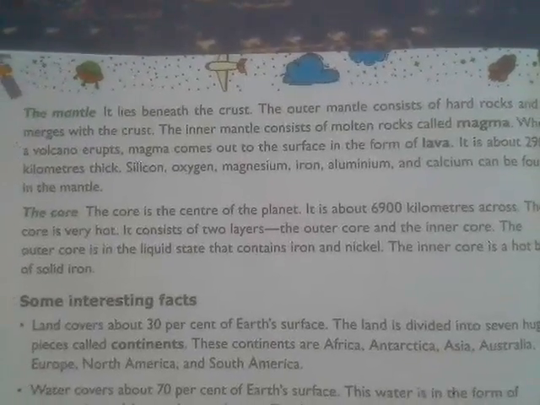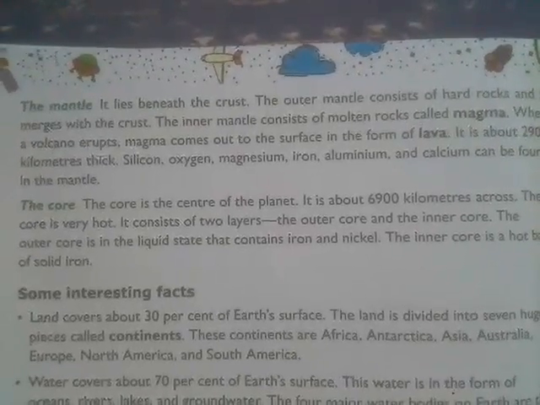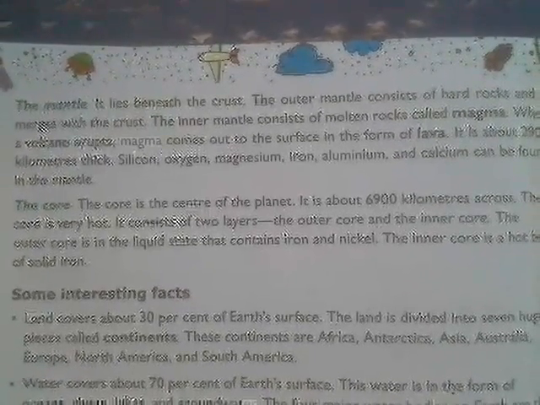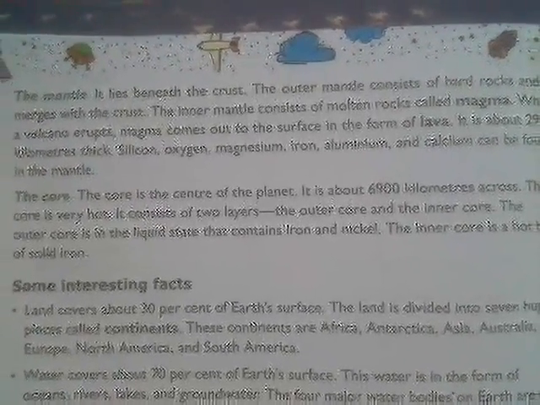Then we have the core. Now the core is the central part of the planet. So it's at the center of the planet. It's inside the planet, and it's very hot. It consists of two layers, the outer core and the inner core. Since it's very hot, the elements present there are in a liquid or molten state. The elements usually present at the core are iron and nickel.